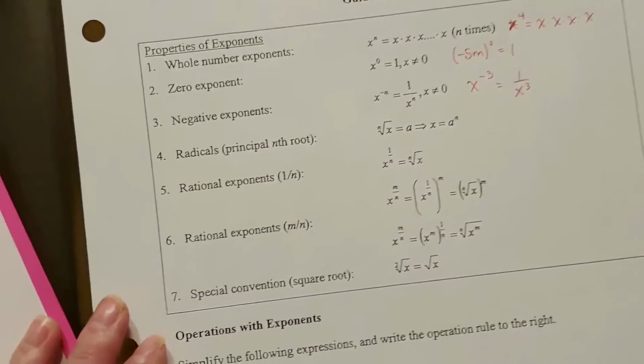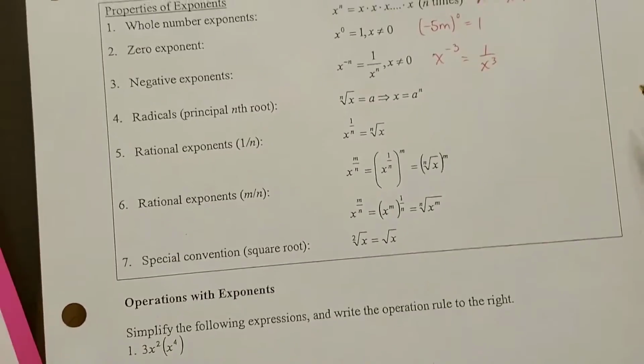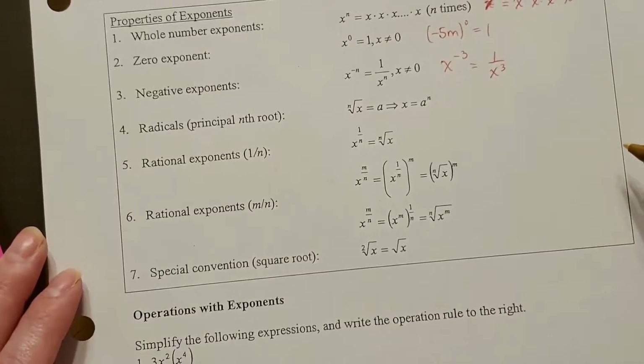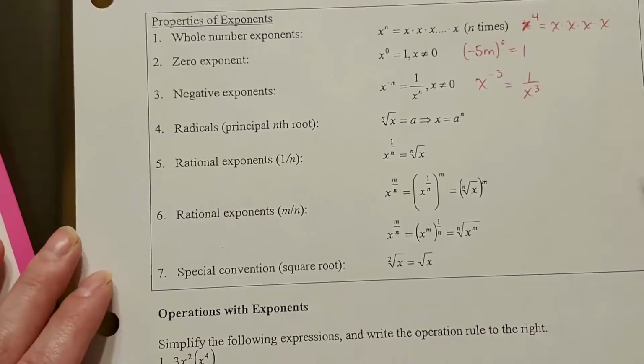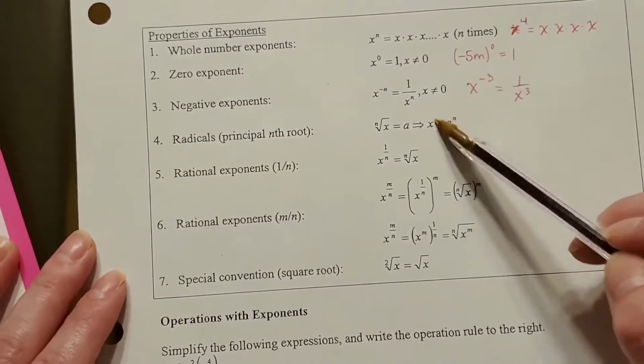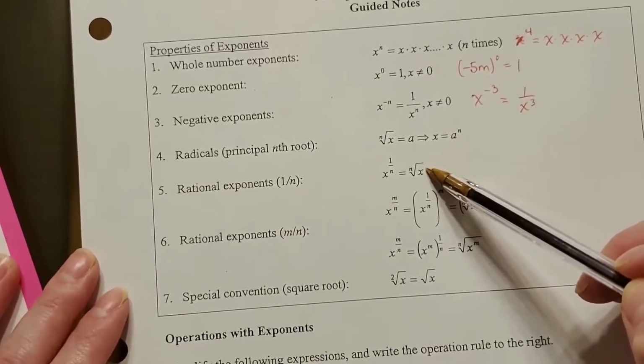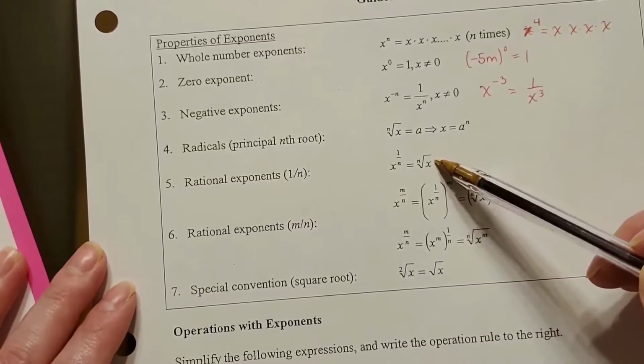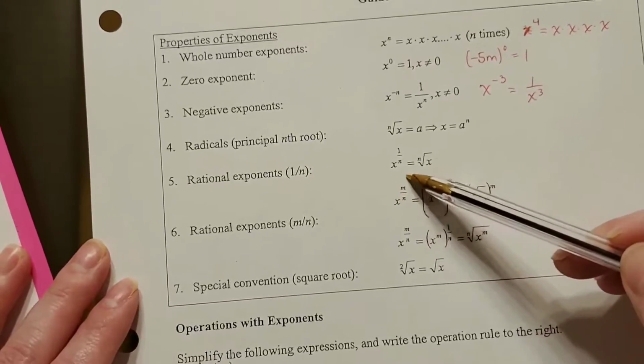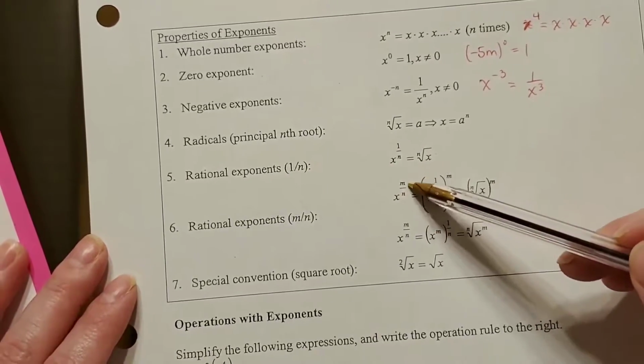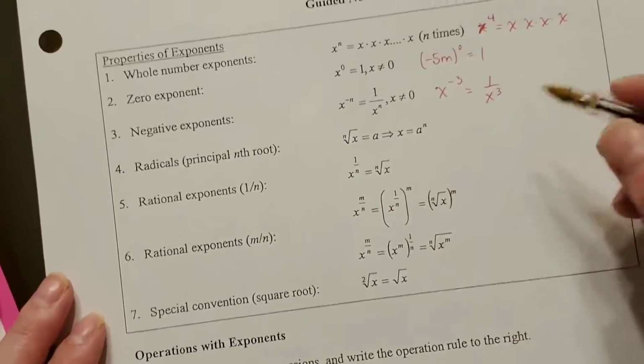Okay, your nth root, and the next one, like x to the 1 over n equals the nth root of x. Kind of keep in mind there something that helps me, especially when you get down into the rational exponents where you have maybe like 2/3 as your fraction.